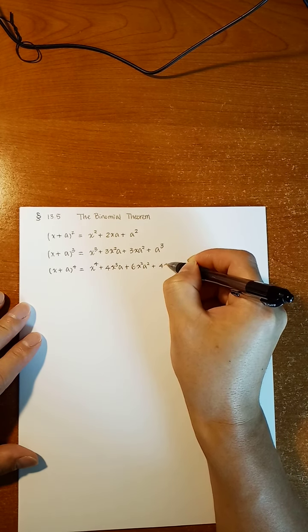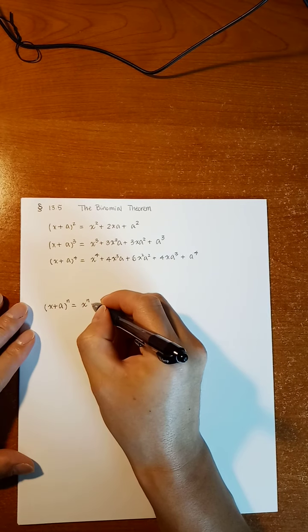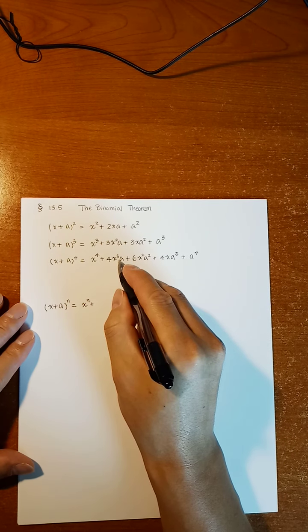So if I have (x plus a) to the nth power, I believe it must start from x to the nth power. And it's always addition, so we always have addition. Then what's the next term?